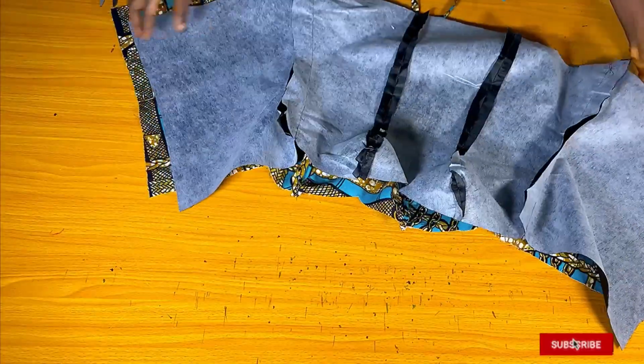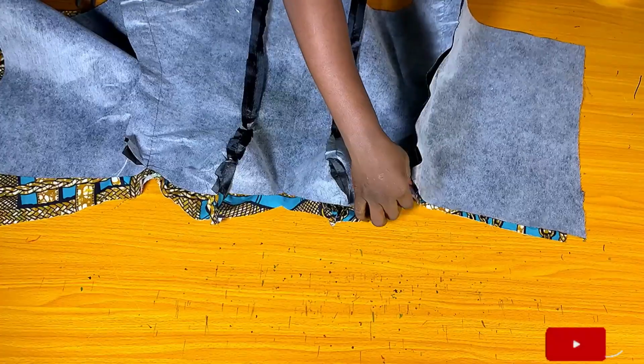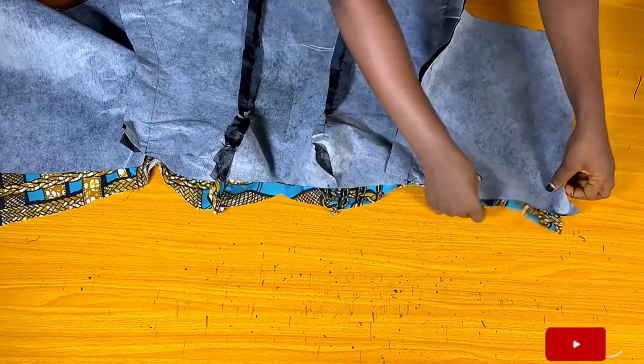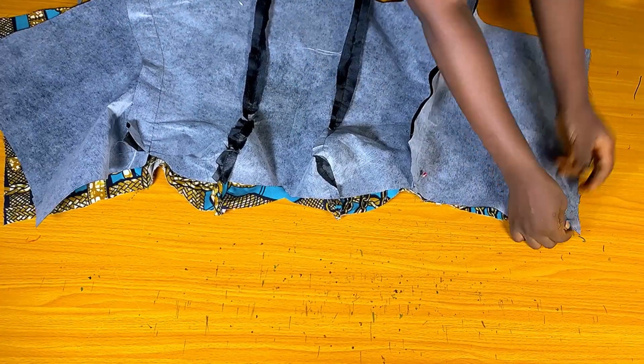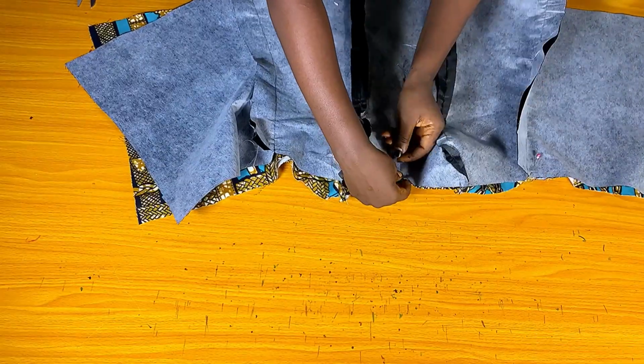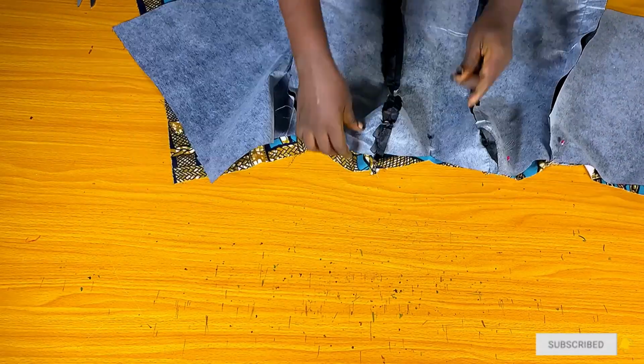After I'm done pinning it, I'm going to place the lining on top of it. So the rope is going to be in between the fabric and the lining. And I'm going to use the lining to turn in the neckline and the center back.